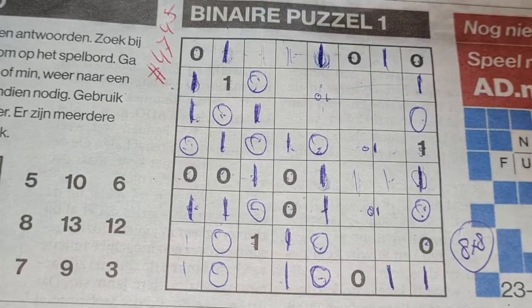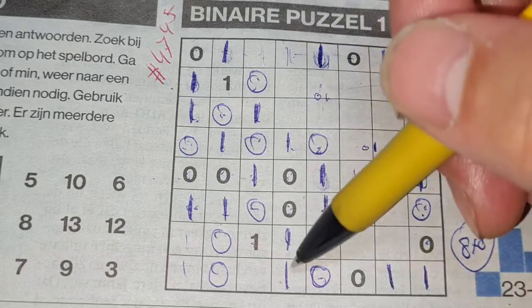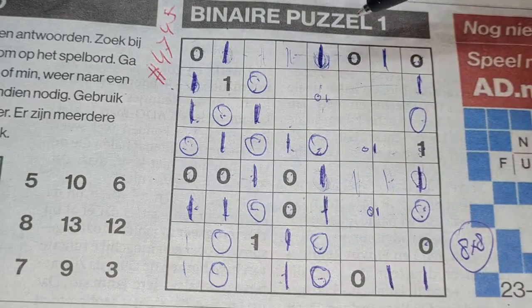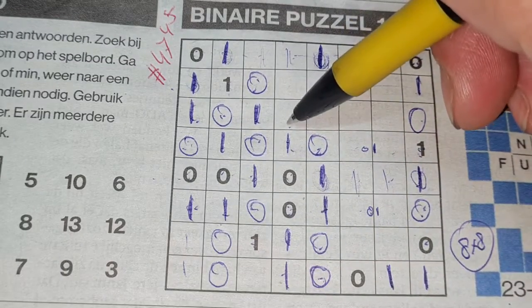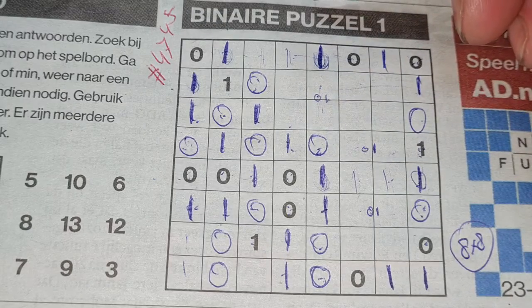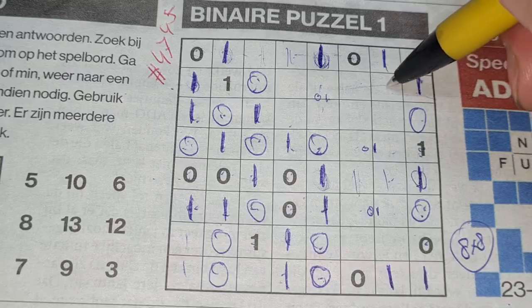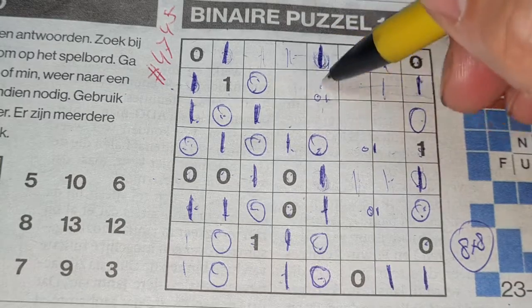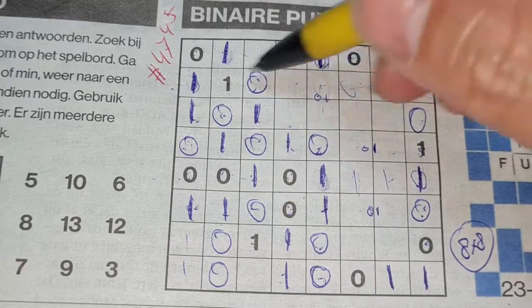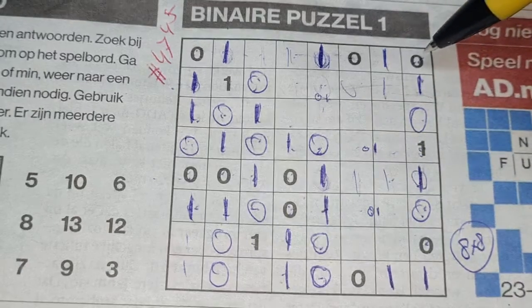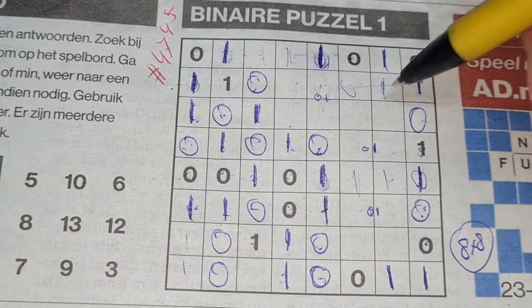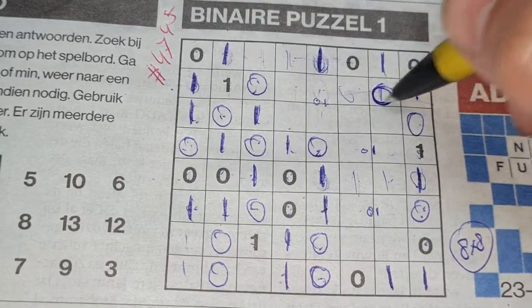Where's the opening? 3 ones we have here in the second row. If I place number 4 here, then we have 4 O's in a row in this second row. So here can be a 1, here should be an O.